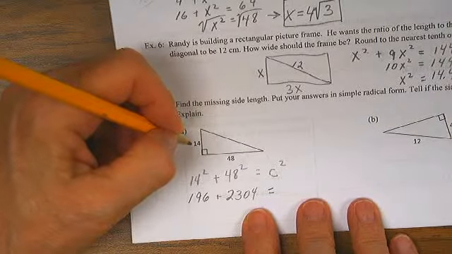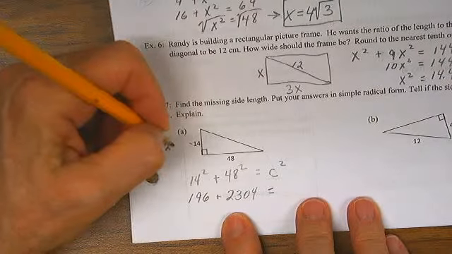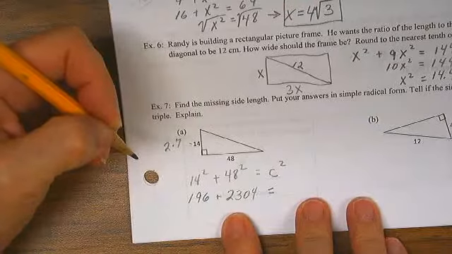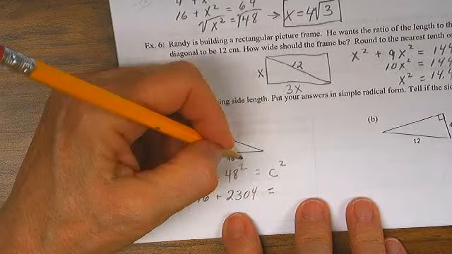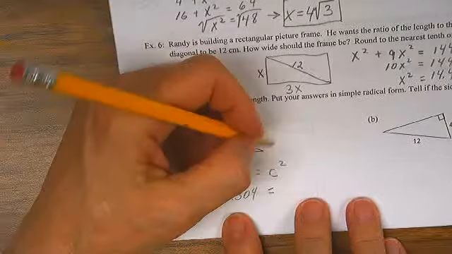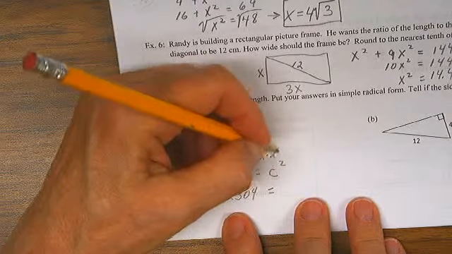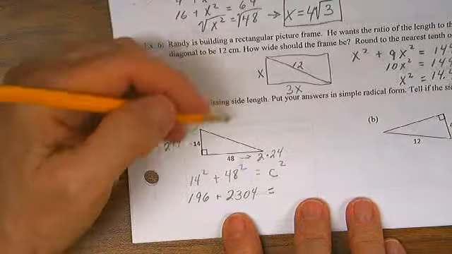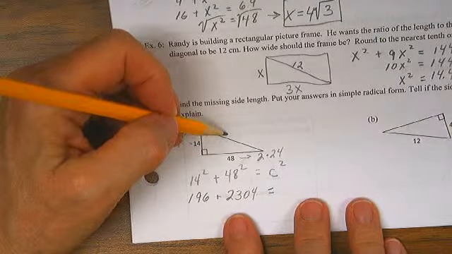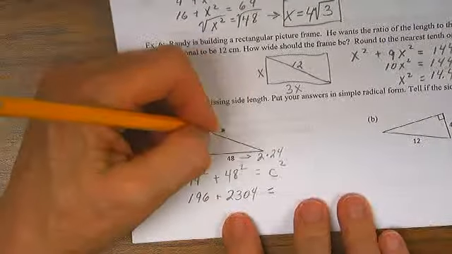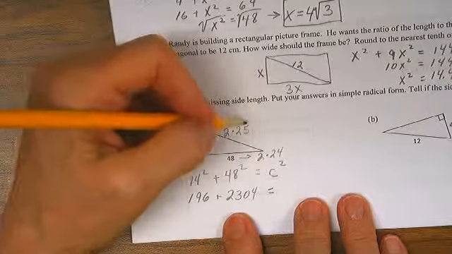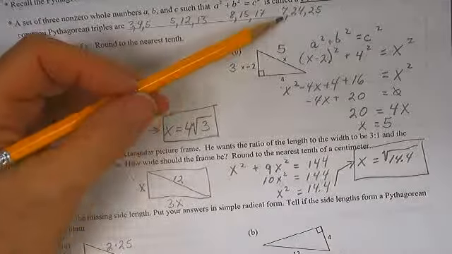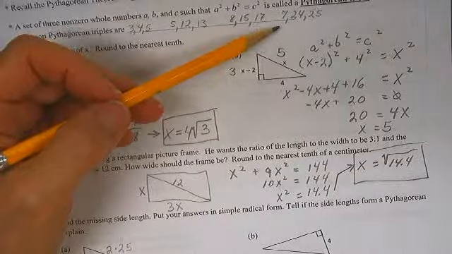But wait, I am noticing that this is 2 times 7. And this is 2 times 24. So I'm willing to bet this is going to come out to be 2 times 25, or 50. Why do I think so? Because that is one of my Pythagorean triples.